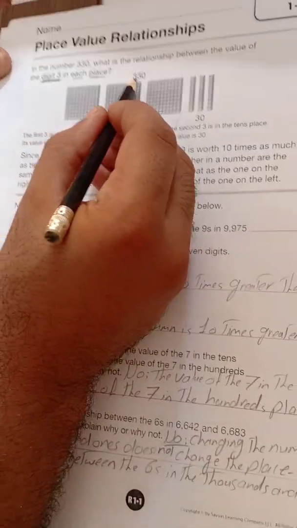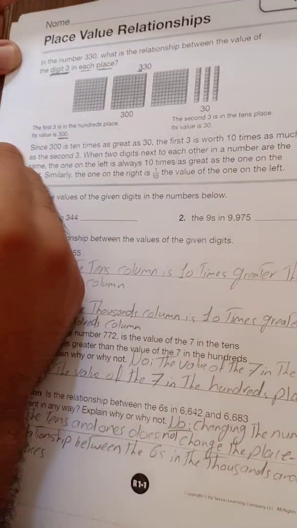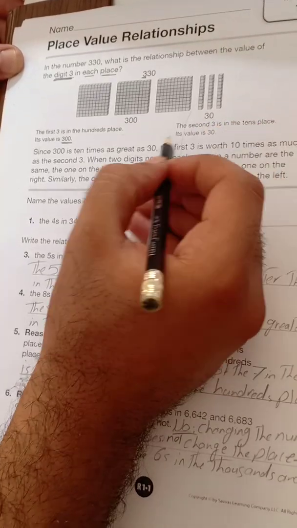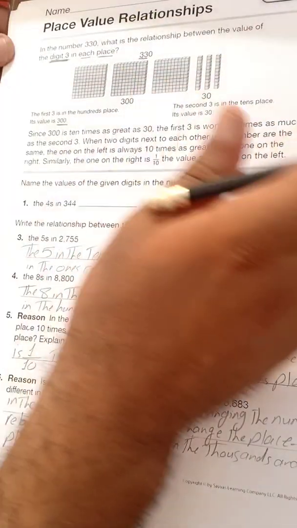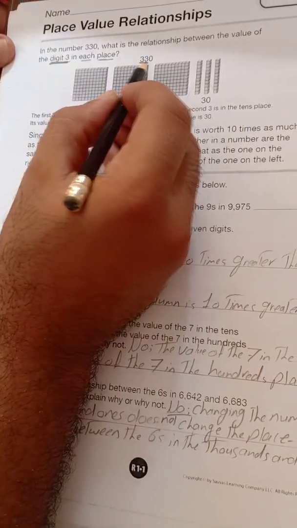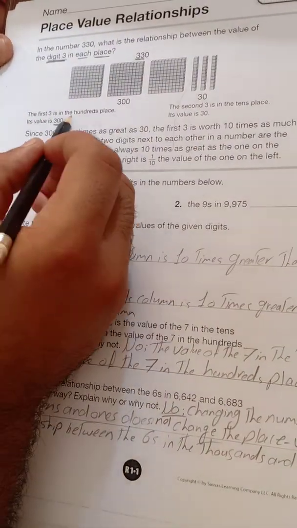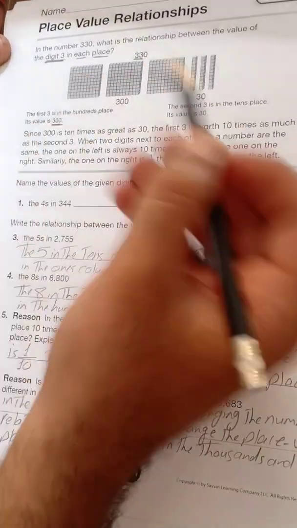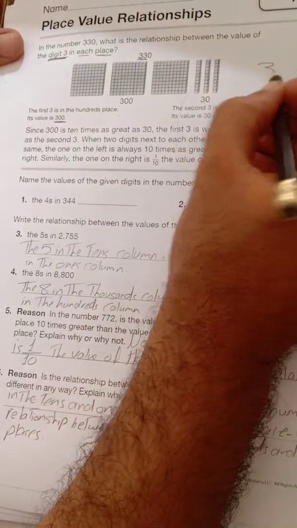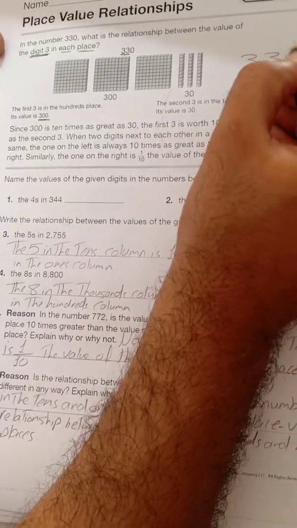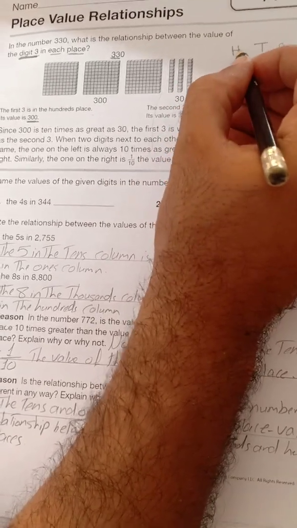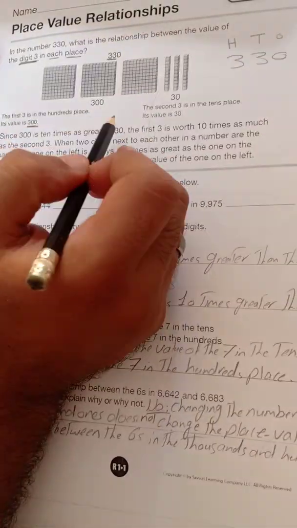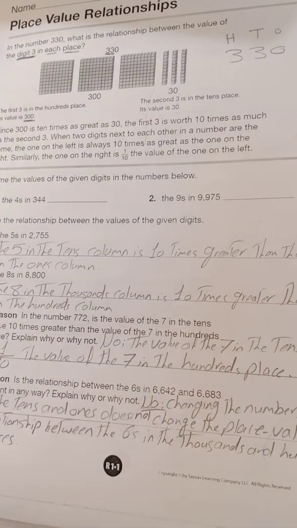I'm talking about the first 3. I'm talking about this one. Okay? And the second 3 in the tens place, its value is 30. I'm talking about the second 3 when I'm going from left to right. This is the first 3 and this is the second 3. So the first 3 in the hundreds place is the value of 300, and the second 3 in the tens place, the value is 30. 330. When I write this is a ones place, and this is tens place, and this is hundreds place. Okay, the 3 in hundreds place and this one in tens place.